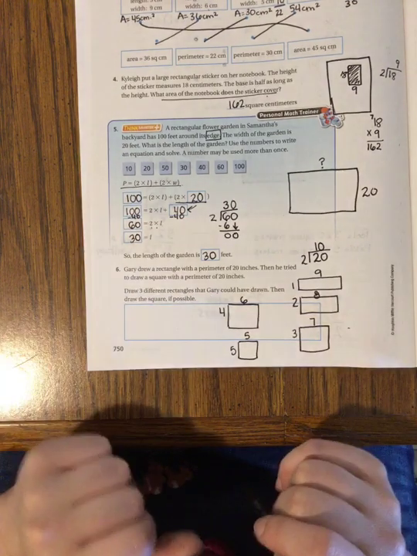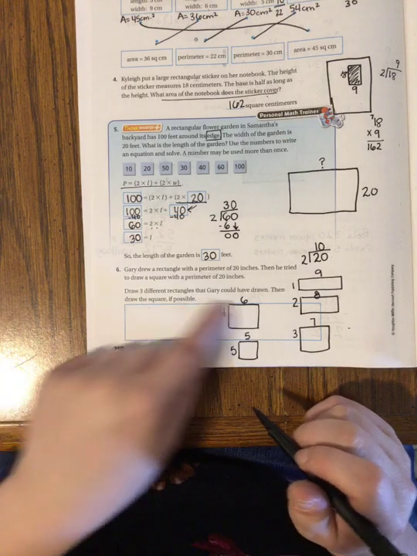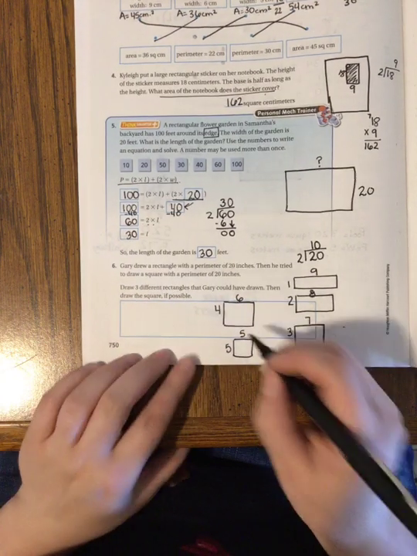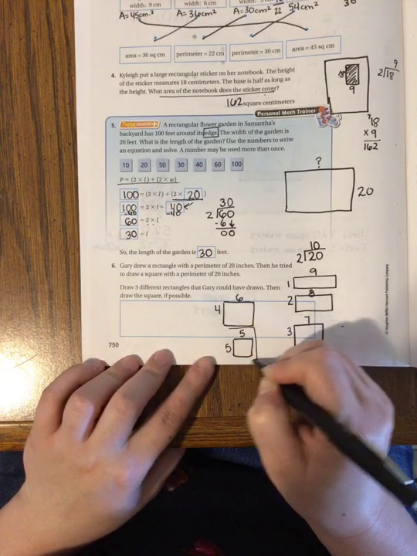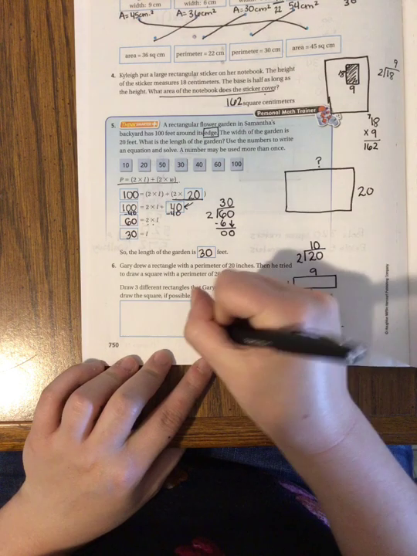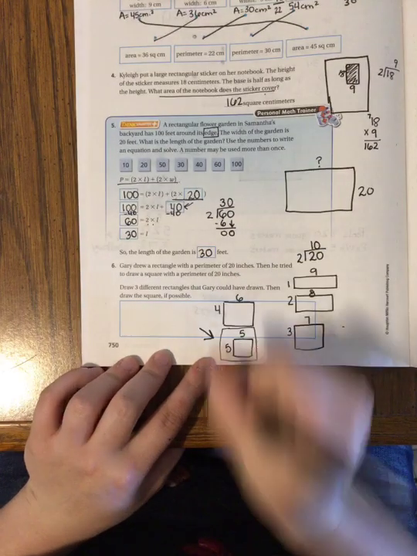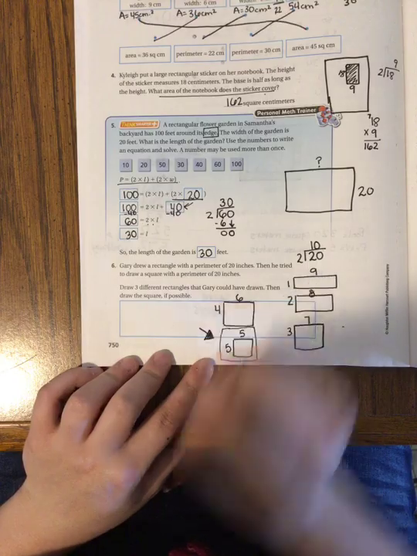Then it says you're going to pick 3. So it doesn't matter which 3 you do. And then draw the square if possible. We know that a square has to have 4 equal sides. So this would be the square. 5 by 5.